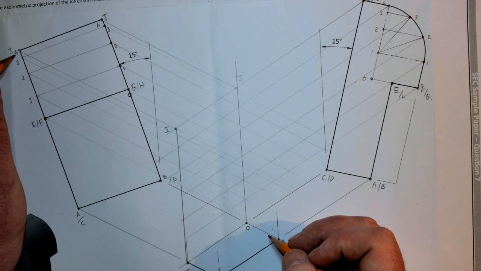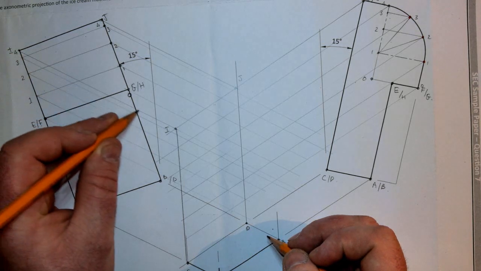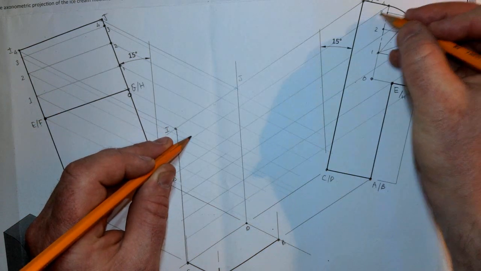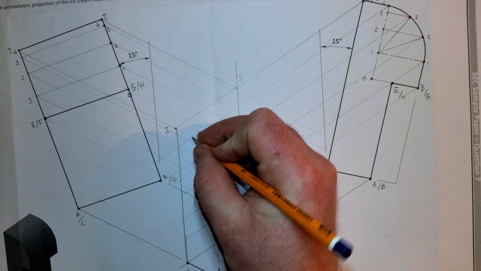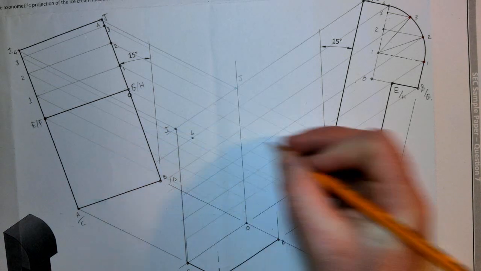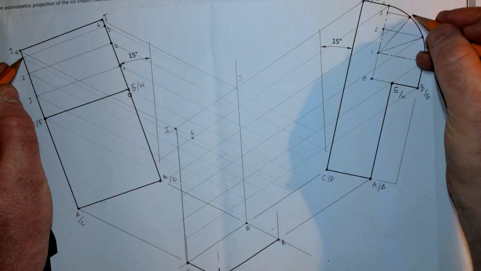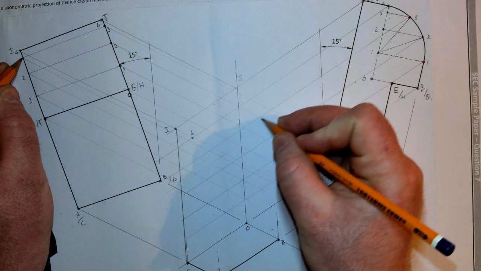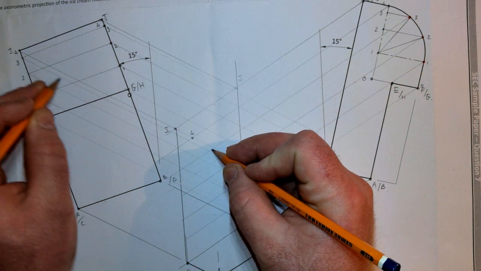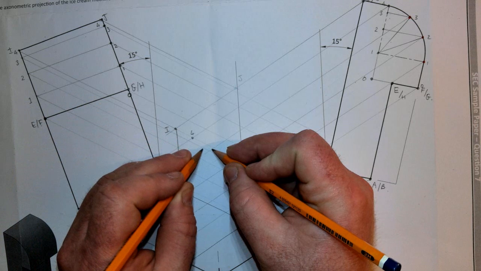So number 4, looking closely now, I'm going to follow down number 4 and I'm going to follow in number 4. It's right there. Two pencils is good for this. Number 3, down we come with 3. Where are we stopping?